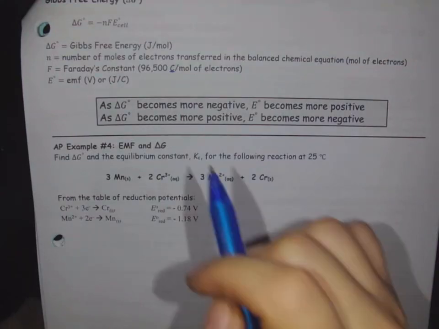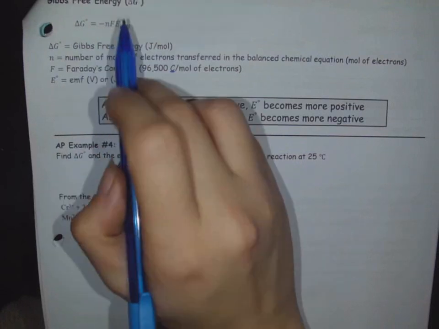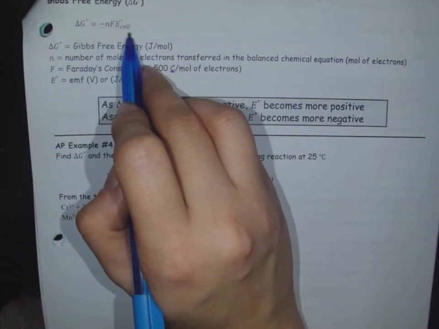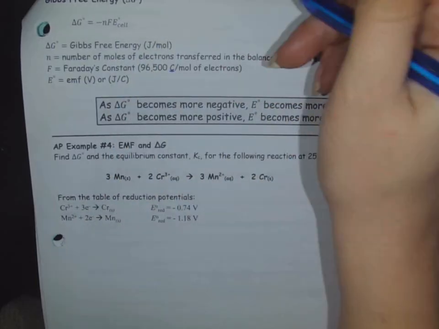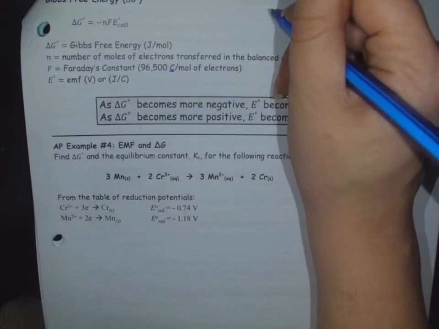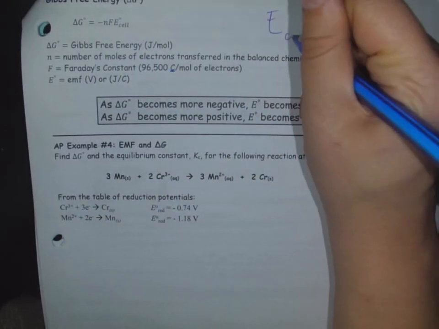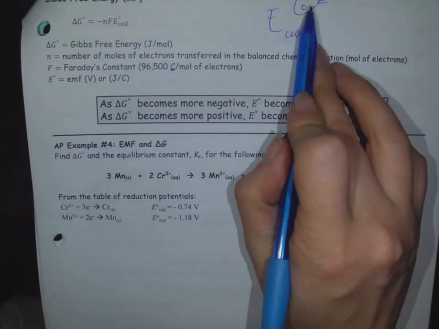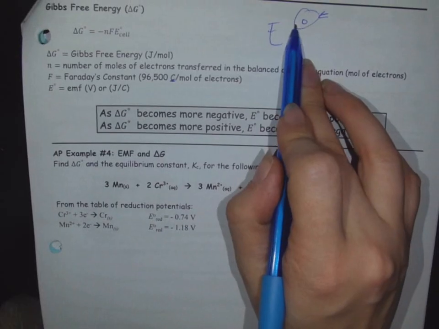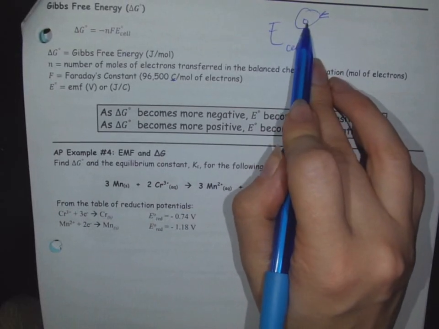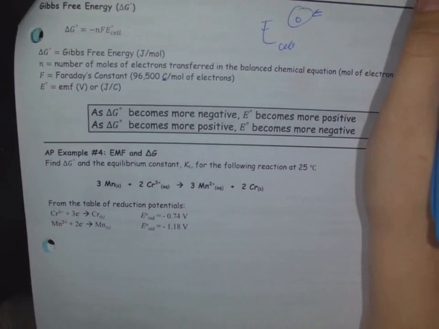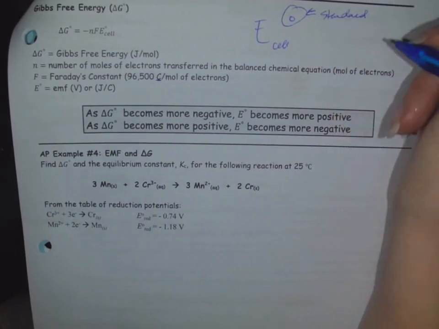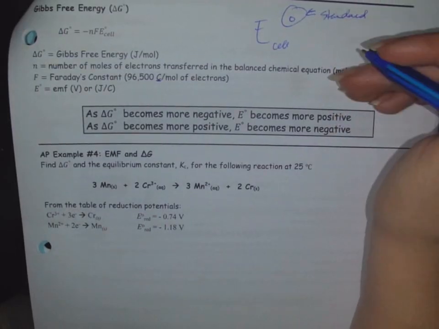That is our amperage unit. And then the voltage of the cell, this E cell value. We've seen this quite a bit. Whenever there's the naught, that means it's standard, standard temperature and pressure.